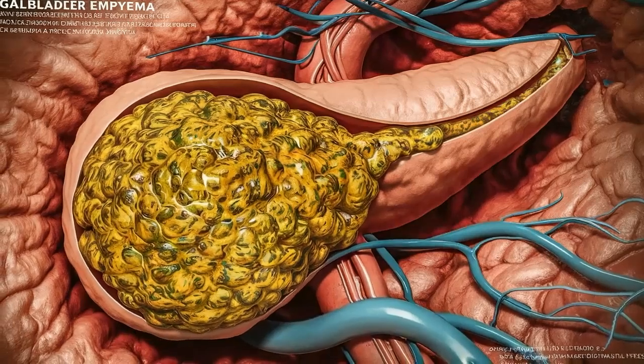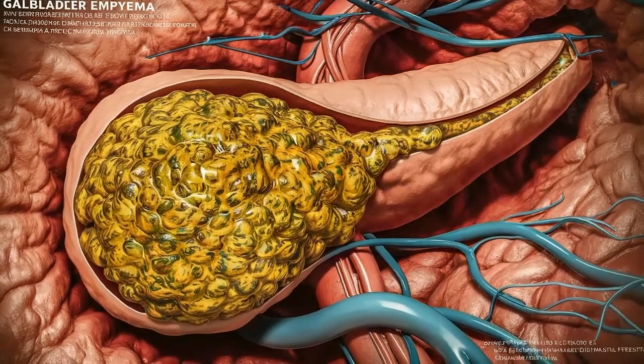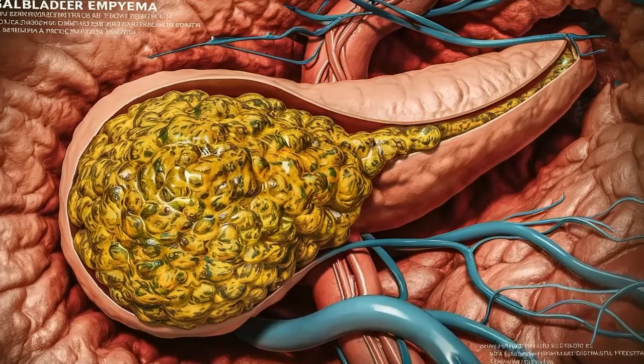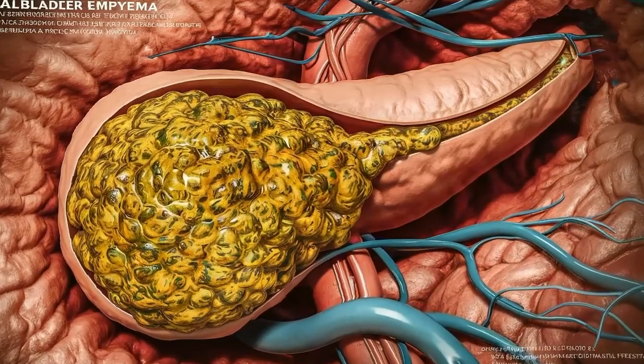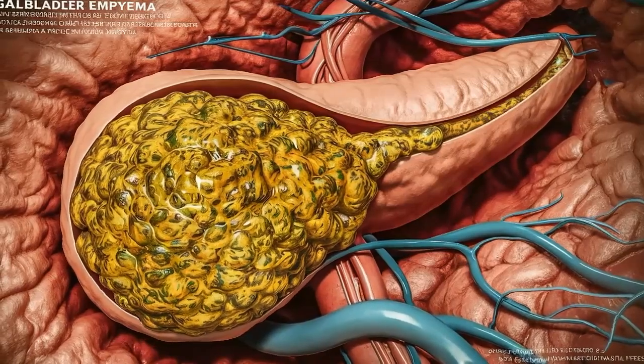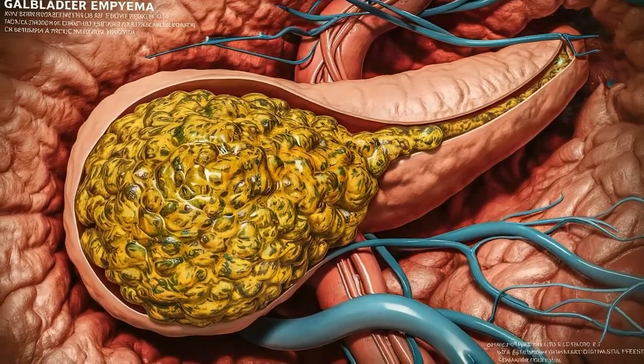Gallbladder empyema, pus in the gallbladder. When a gallbladder infection becomes severe, pus can collect within the gallbladder. This condition can cause high fever, chills, severe pain, and a palpable mass in the abdomen. It requires urgent medical intervention.